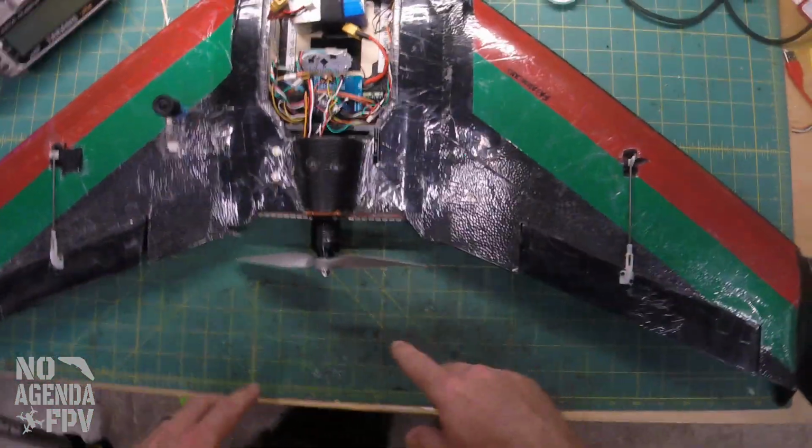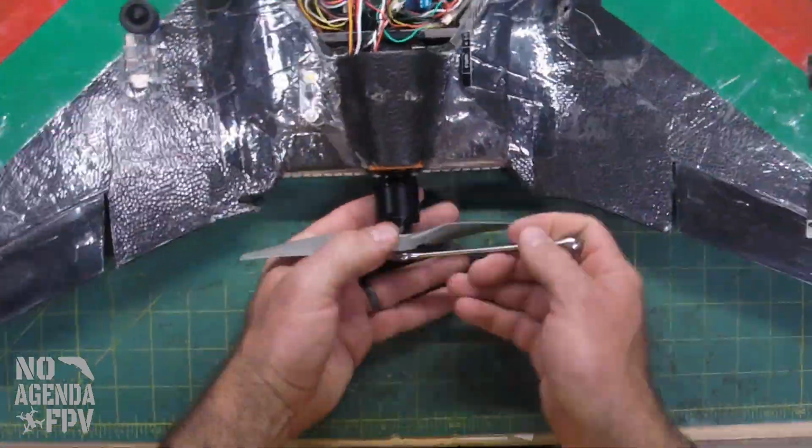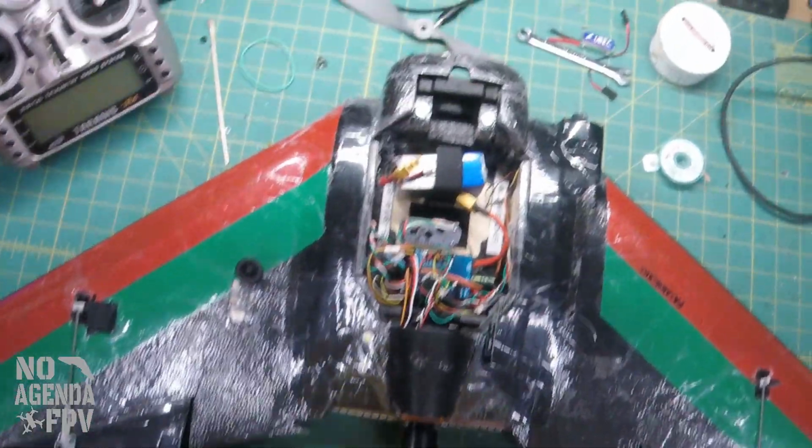Okay, so before we get started, we're going to be arming the aircraft. So as you can see, I already took a chunk out of it. We're going to take the prop off. Okay, so now that we got the prop off, I'm going to go ahead and show you some of this power on my radio.